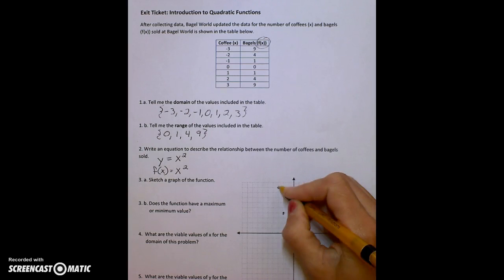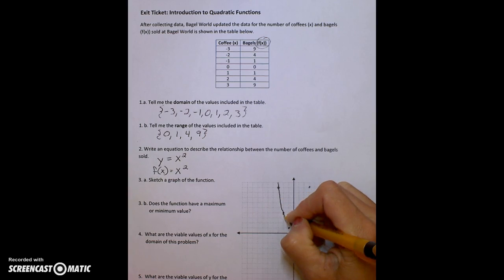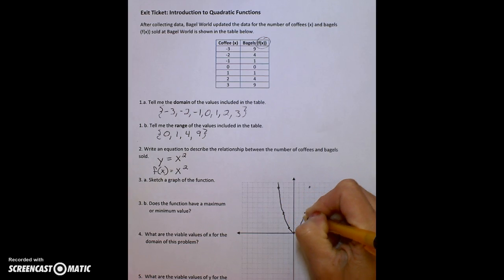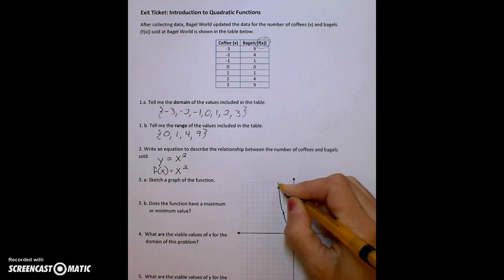When we connect these points, we make what's called a parabola. It's a U shape. The bottom of our parabola is not a V, it's a curve.